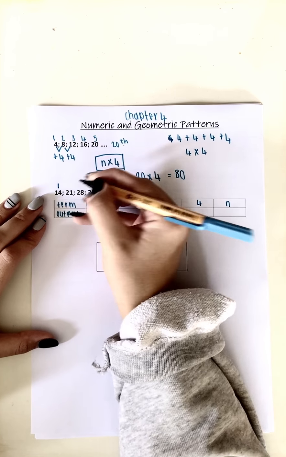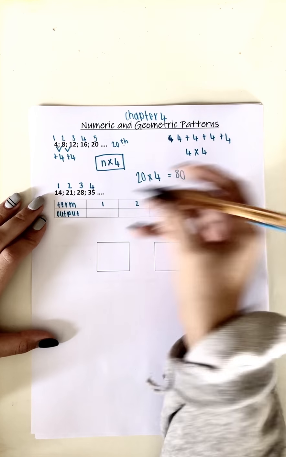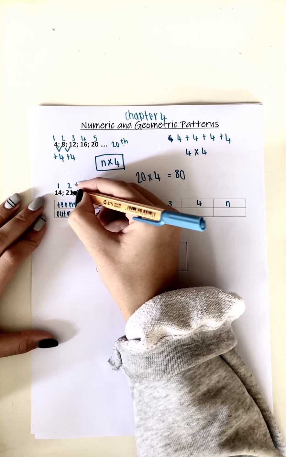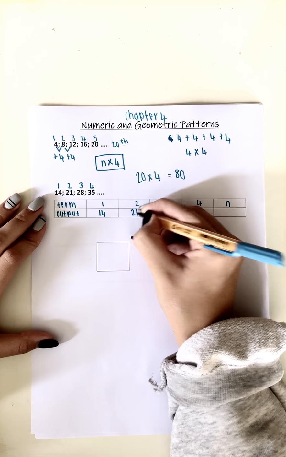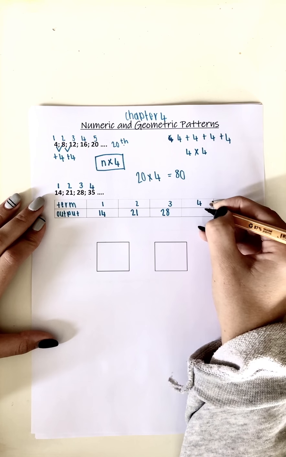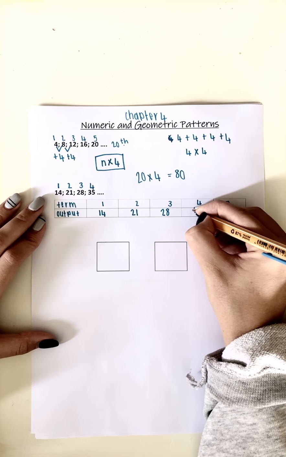So my first term gave me 14, my second term gave me 21, my third term gave me 28, and my fourth term gave me 35.